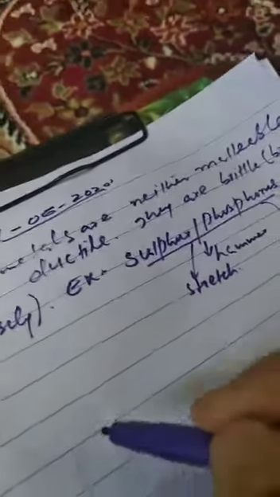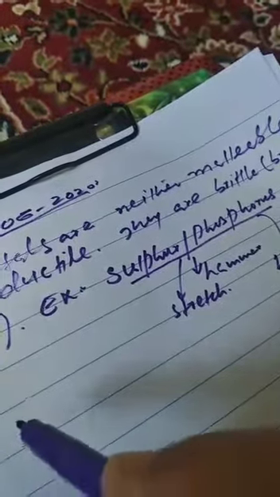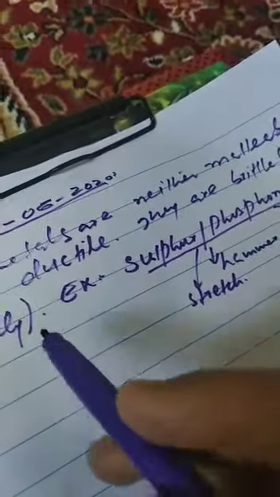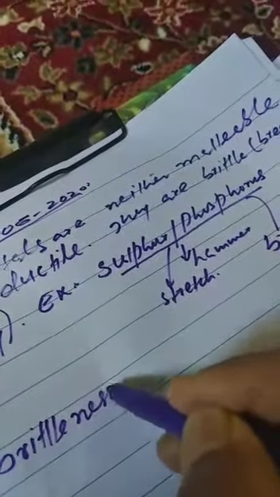They will break into pieces. And this property by which non-metals break on being hammered or stretched is called brittleness.